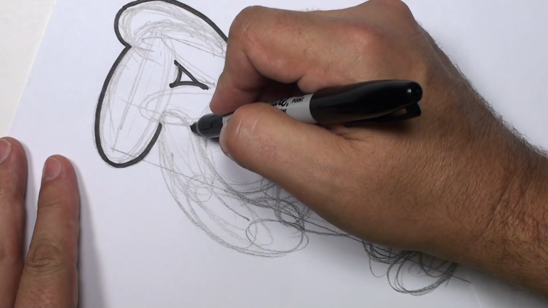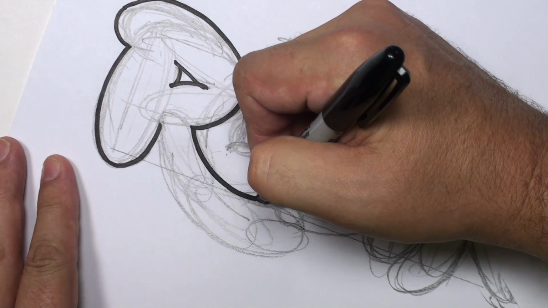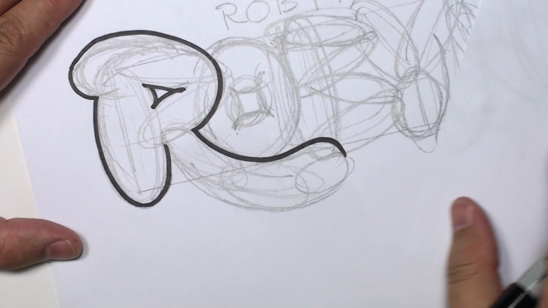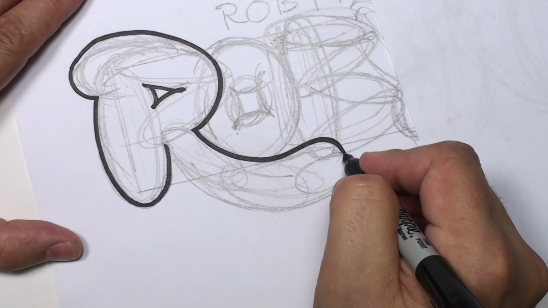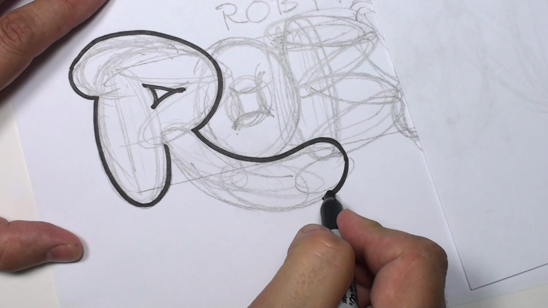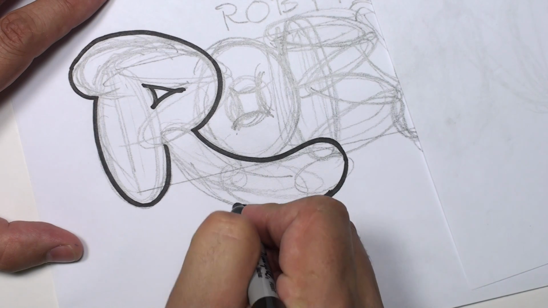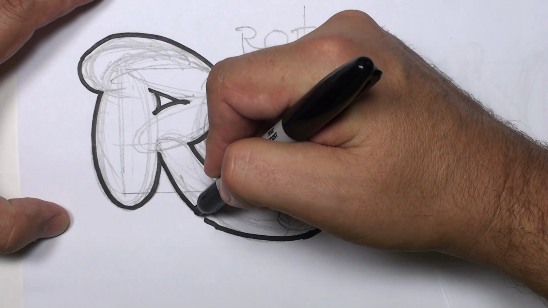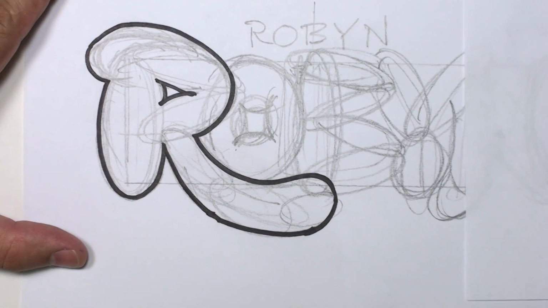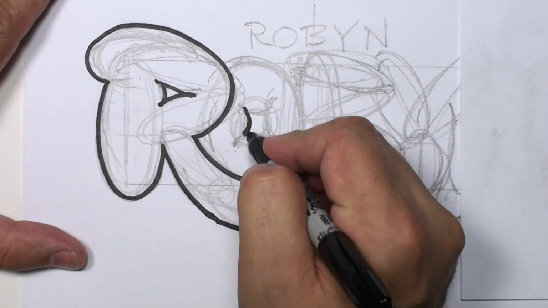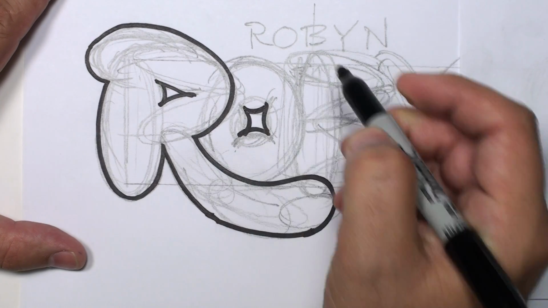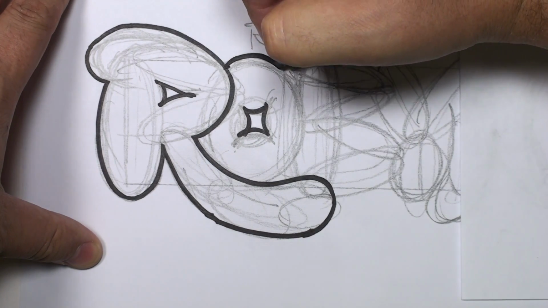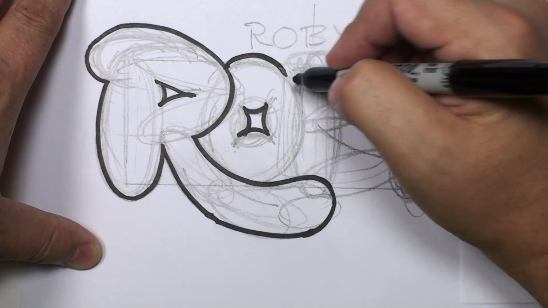Okay, if it helps you, turn your paper to where it's easier for you to pull these lines. Okay, there we've got a nice, cool looking R. Let's go ahead and kick in the center of this, and just make any corrections that you need to make to your letters as you draw them.